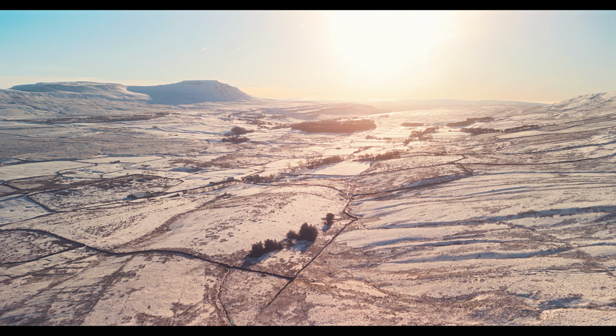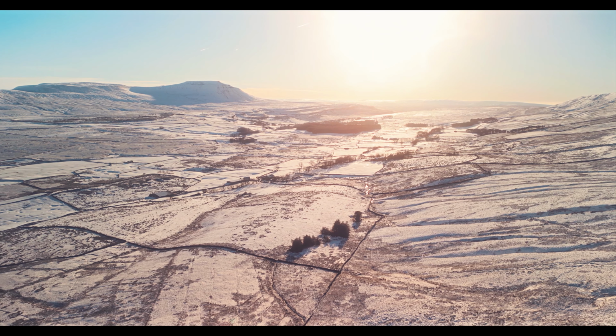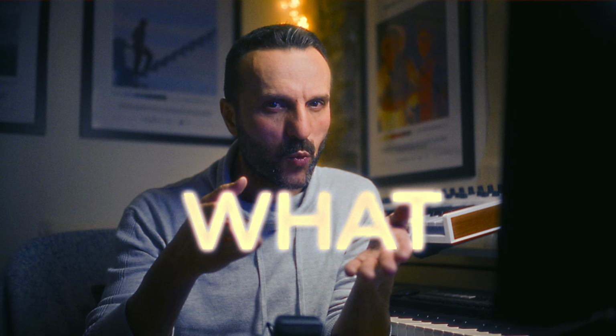The first 2 or 3 clips are also the ones with which you want to hook the audience for the rest of the video. This brings me to the next moment, which is get closer. Once you've established the location and the mood, it's time to give the audience a closer look at what they are watching. This is when you need to get closer to the land and show some more details.